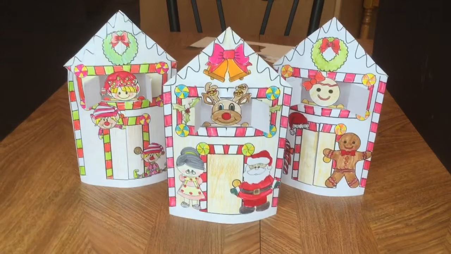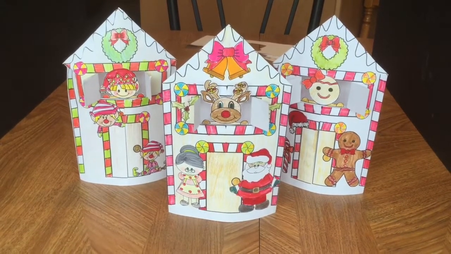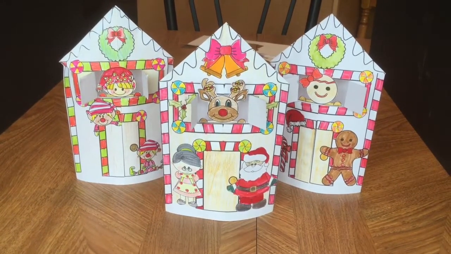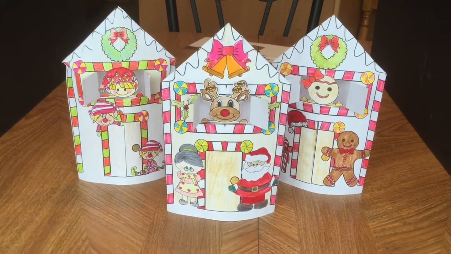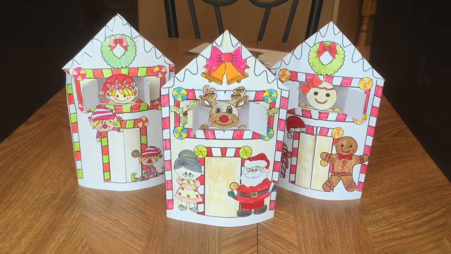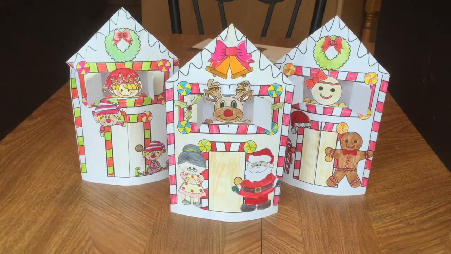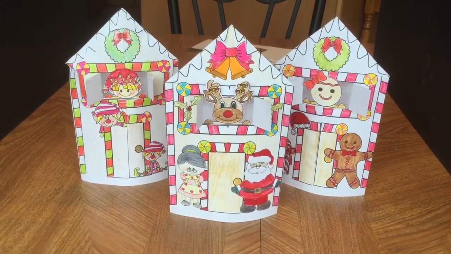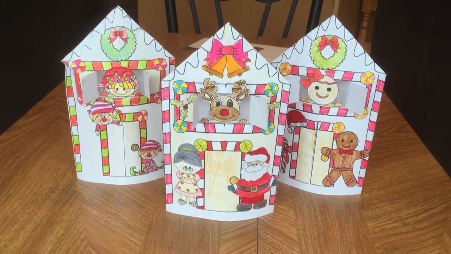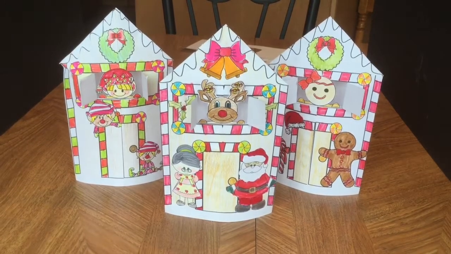Okay, I'm back. I put my three houses up and I wanted to give you a different view of them. So here they are, beautifully decorated for Christmas, and look at the peepers inside each of the windows. The elf, the reindeer, and the gingerbread man.